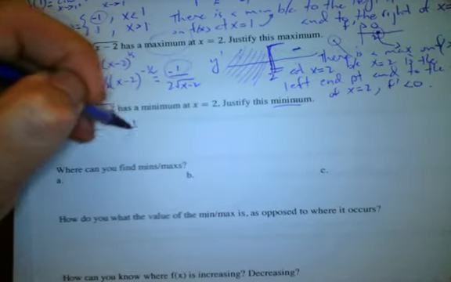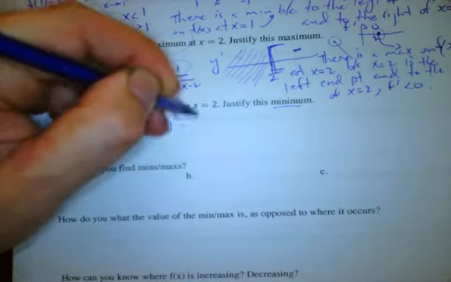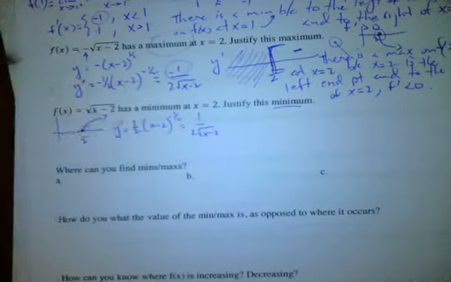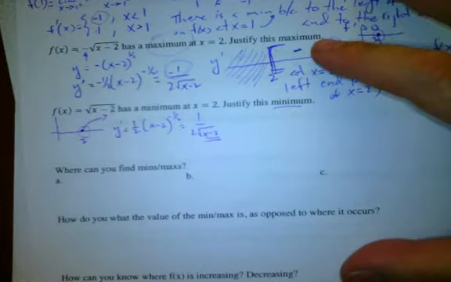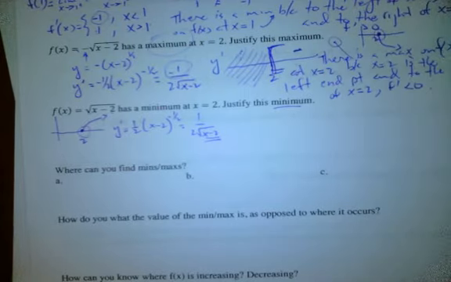Well, if I think about the derivative here, the derivative is going to be 1/2 x minus 2 to the negative 1/2, or 1 over 2 square root of x minus 2. There's y prime. Again, I get a critical value at x equals 2.